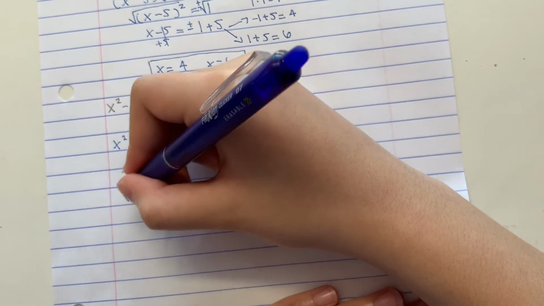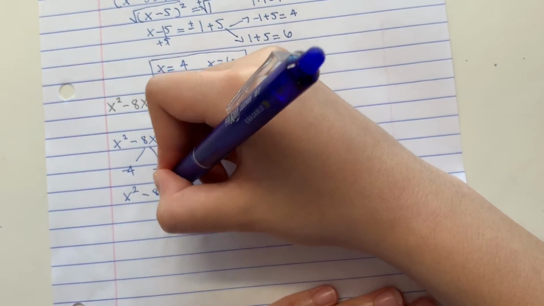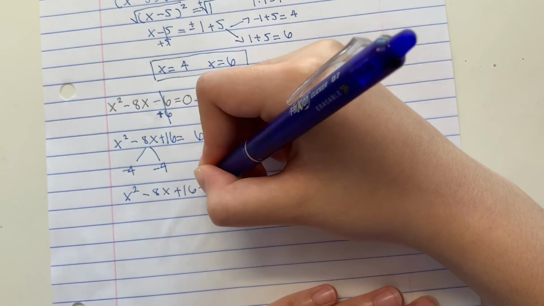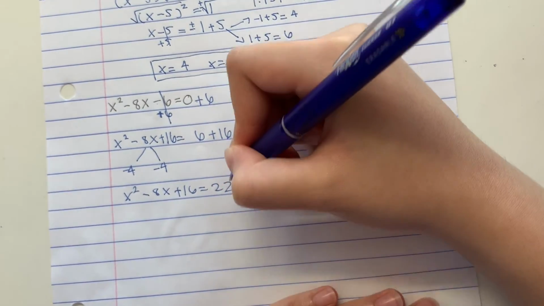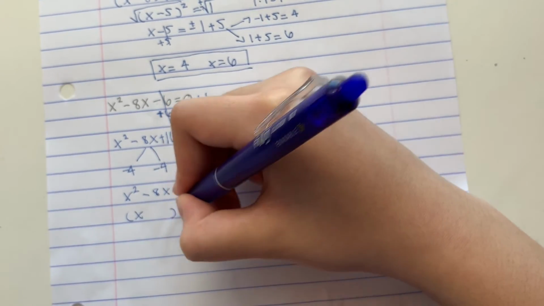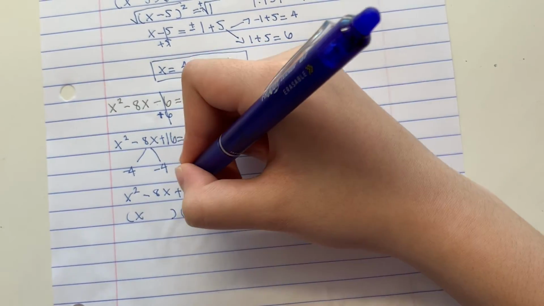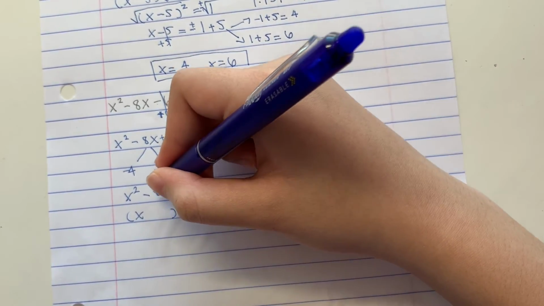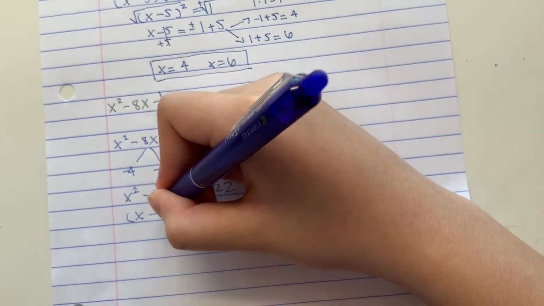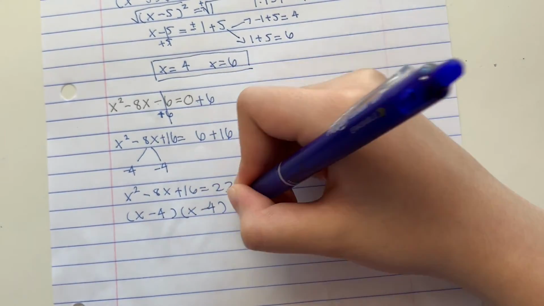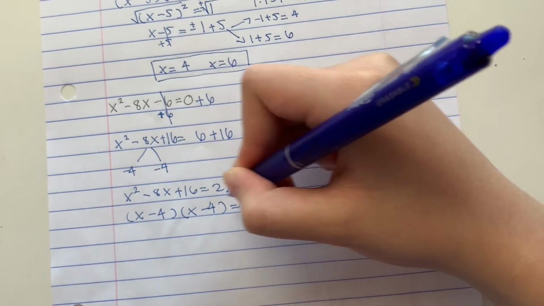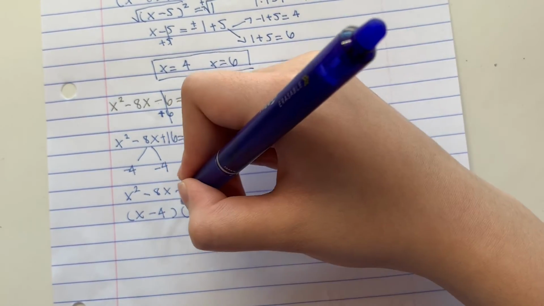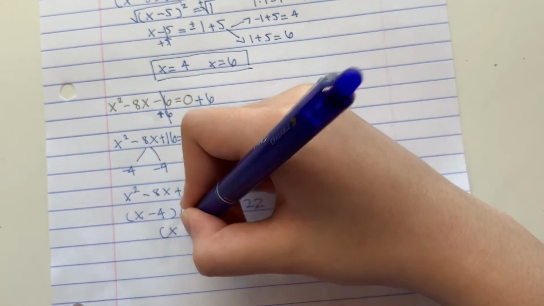So that gives us x squared minus 8x plus 16 equals to 22. So the factors of 16 that adds to negative 8 are negative 4 and negative 4. And since this is a perfect square, we could write it like this.